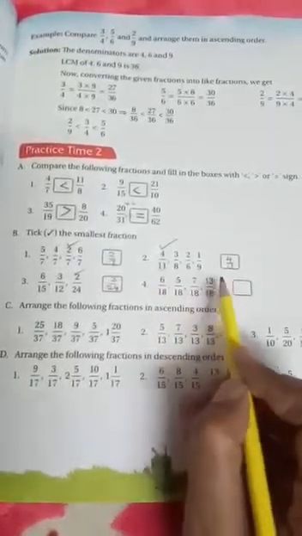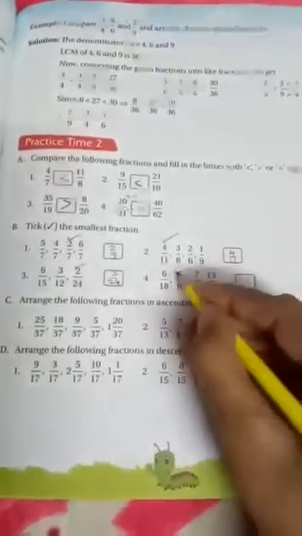Here denominators are the same. We can compare between the numerators. So which will be the smallest? 5 by 18. Take this and write 5 upon 18.